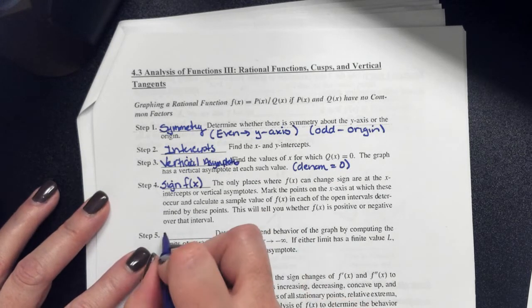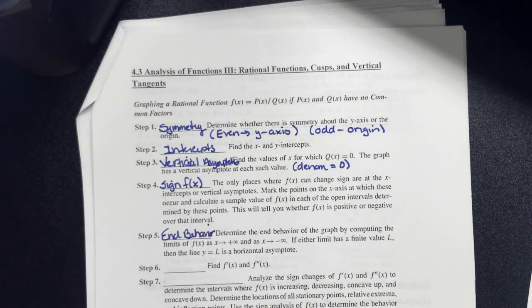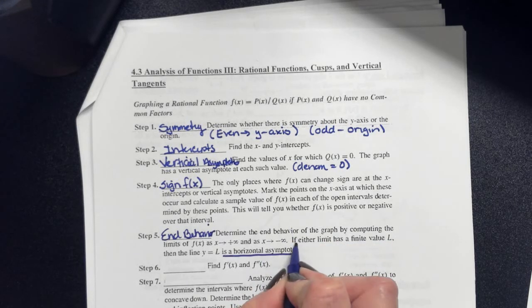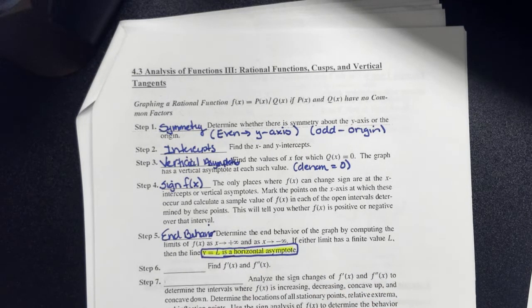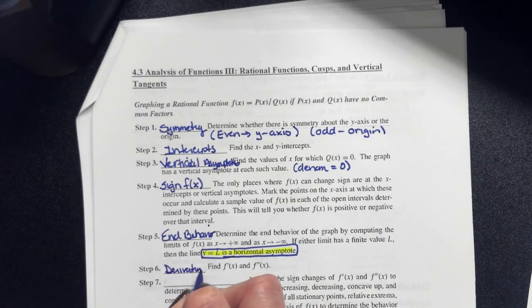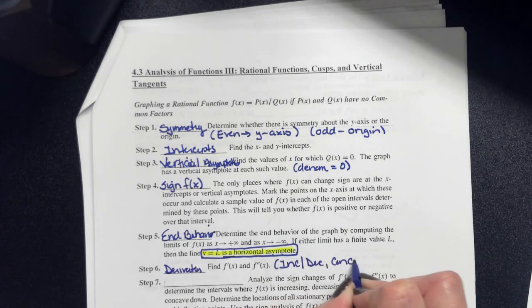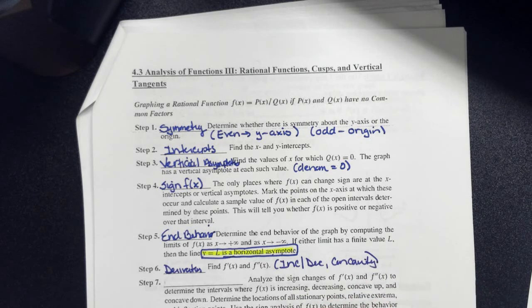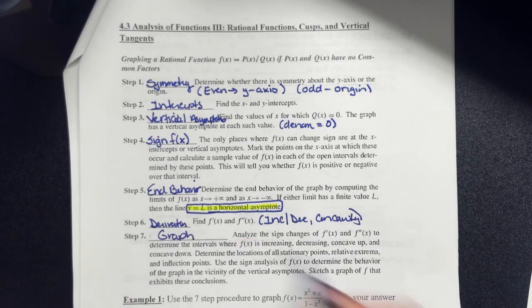You want to determine the end behavior. And again, when we determine the end behavior, we're going to be looking for horizontal asymptotes. Remembering all of your rules for horizontal asymptotes is one thing you have to be able to find. You want to find your derivatives. Again, this will help us determine where we're going to be increasing and decreasing and concavity. And then you're going to graph, putting all these pieces that we just found together.